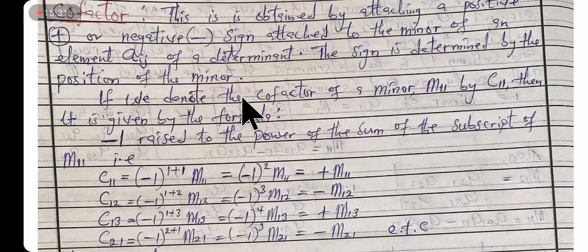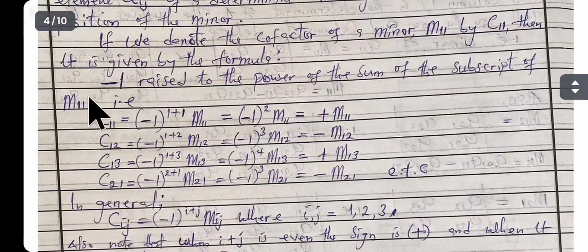So if we denote the cofactor of the minor M11 by C11, the symbol for cofactor is C and the symbol for minor is M. Then it is given by a formula you can use to remember these things: minus 1 raised to the power of the sum of the subscripts of M11.